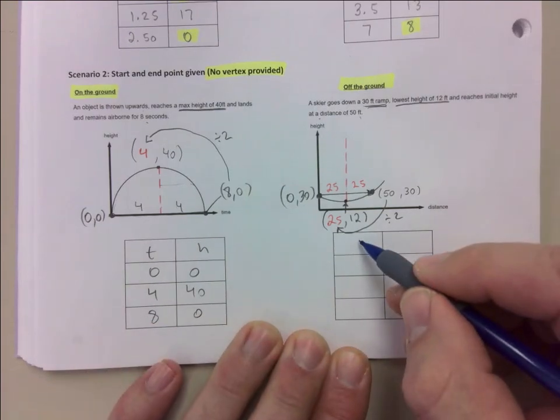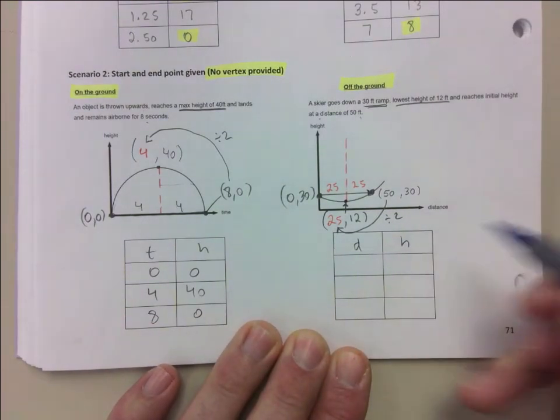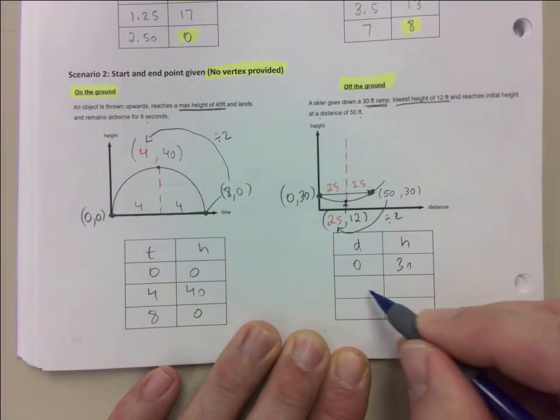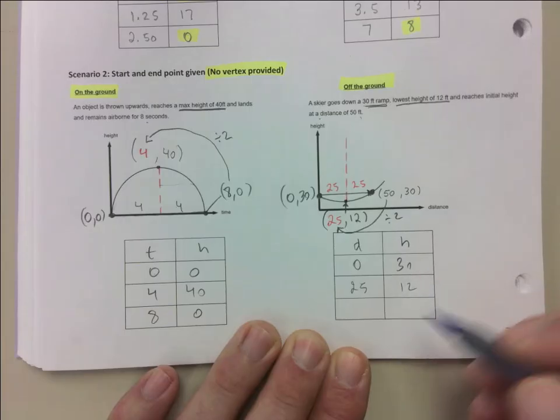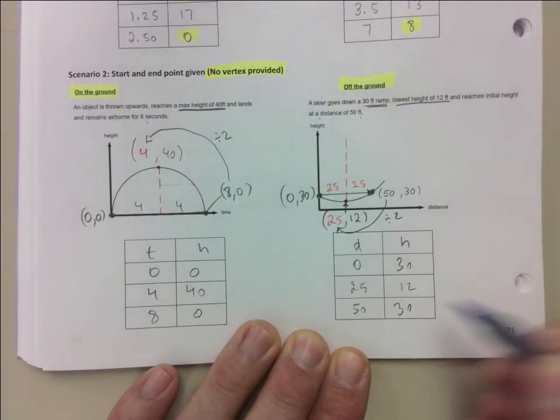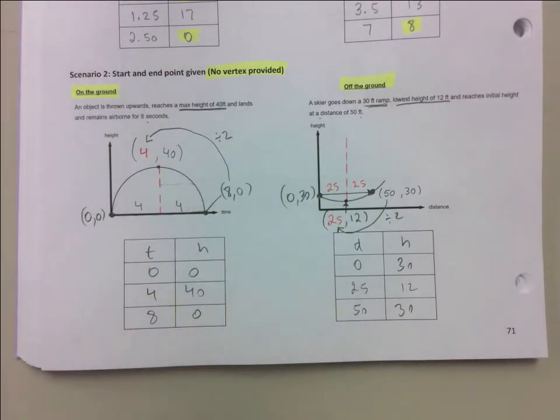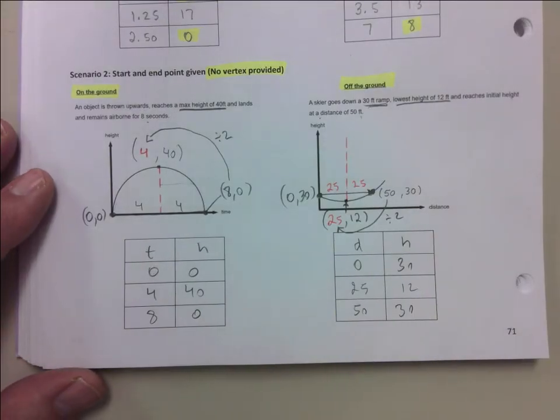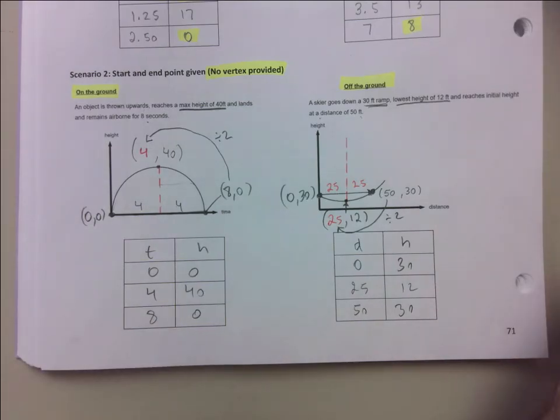Okay? So this is distance and height. We've got 0, 30. We've got 25, 12. And we've got 50, 30. There you go. So all of this just to come up with those 3 points. It's going to be a lot faster, trust me. You're going to do this very quickly down the road. So I'm going to skip page 72, and I'm just going to focus on, can you come up with the 3 points right now? And with the 3 points, that's it for now.